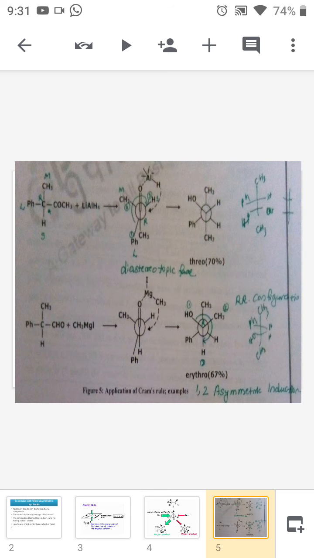The CH3 is 180 degrees apart from the carbonyl group, and we have to arrange the backside carbon atom, that is the chiral carbon atom which is already present in the starting material, away from the observer, and we have to assign small, medium, large according to our earlier Cram's rule prediction.